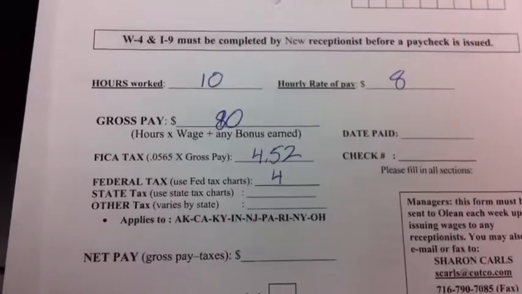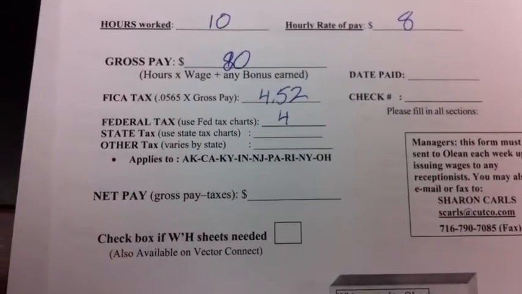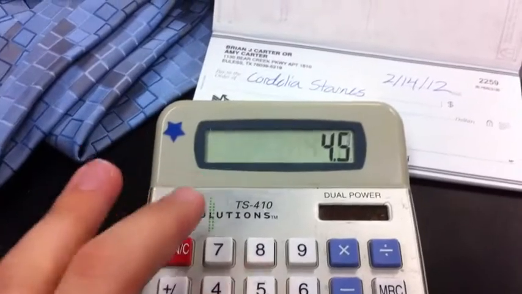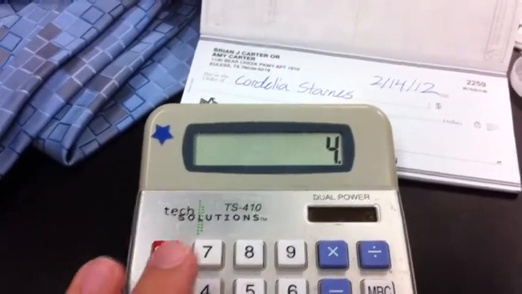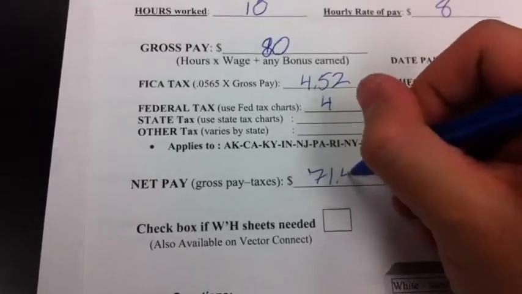Now, the state tax, we don't have to worry about. Other taxes, again, not something we have to concern ourselves with. So the net pay, we take the $80. We subtract the $4.52. We also subtract the $4 for the federal, and we come up with $71.48. So for the net, we'll write $71.48.